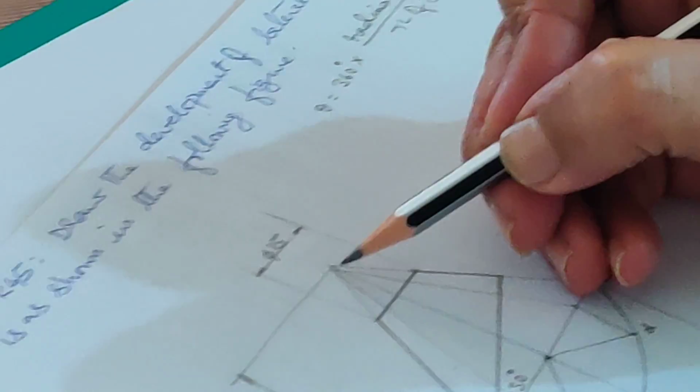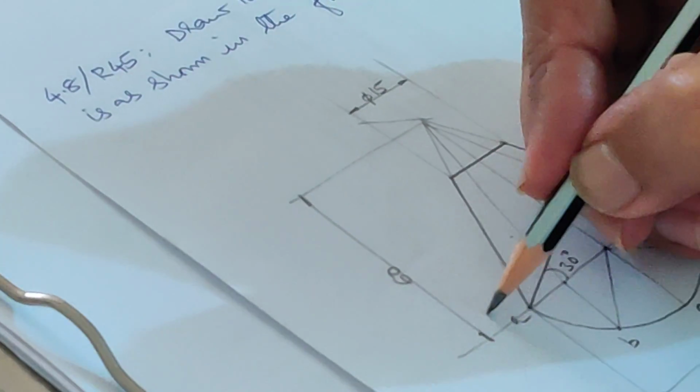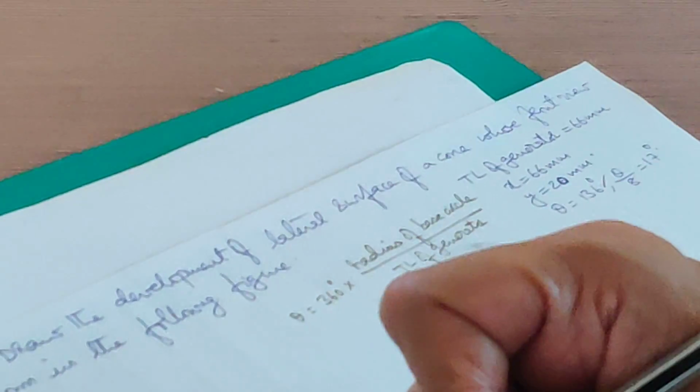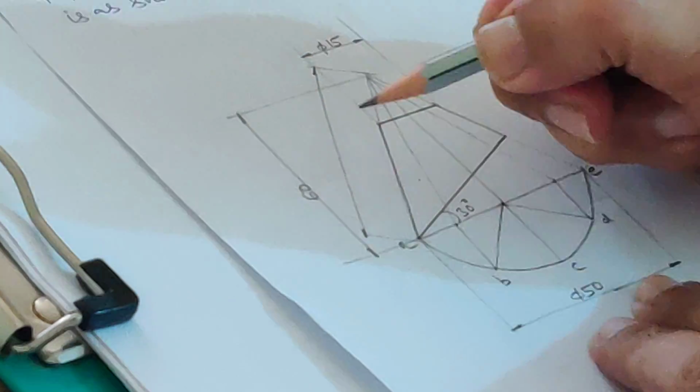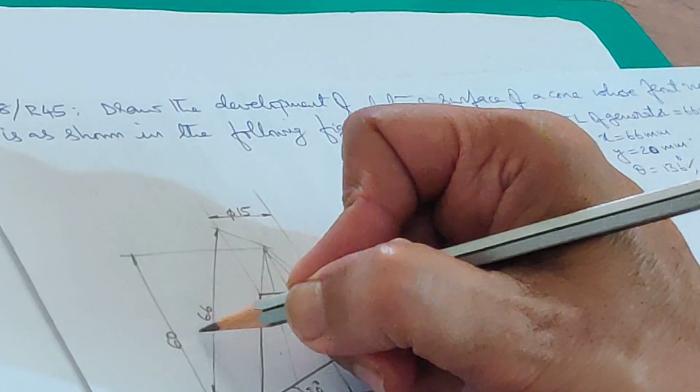What is the true length of generator? This will be the true length of generator. So if you measure that here, I have written it here, it comes to 66 mm. So I have taken it as x.